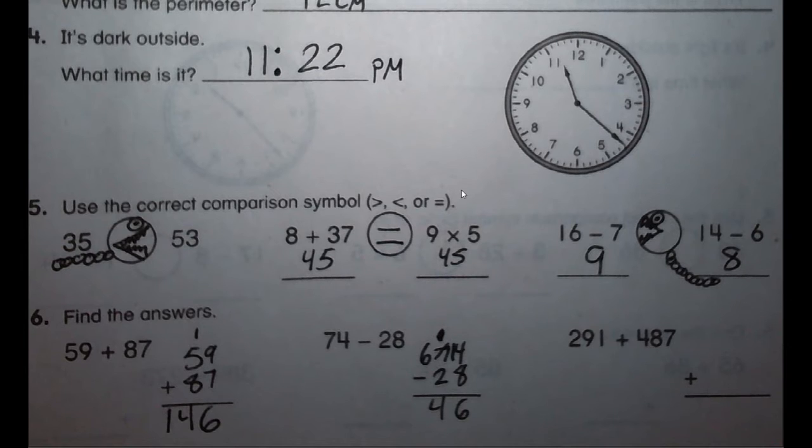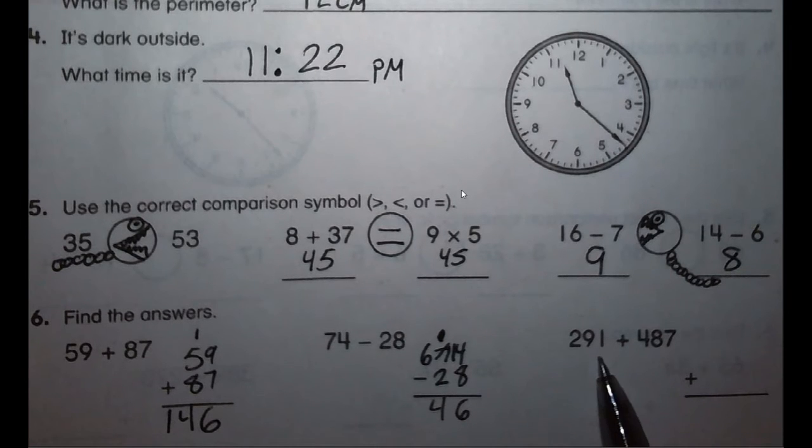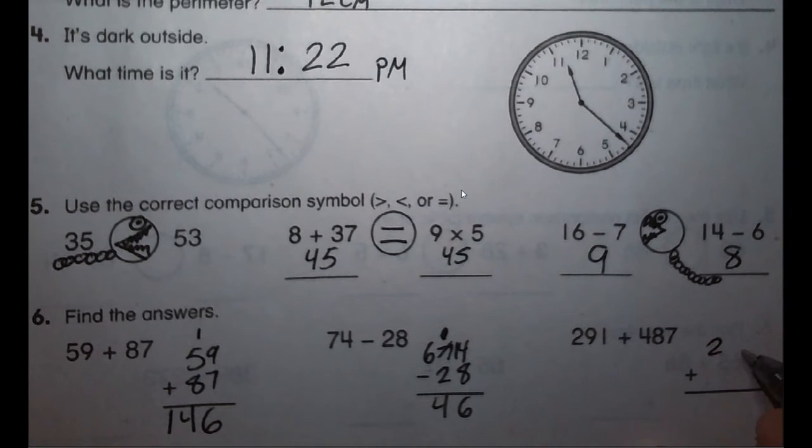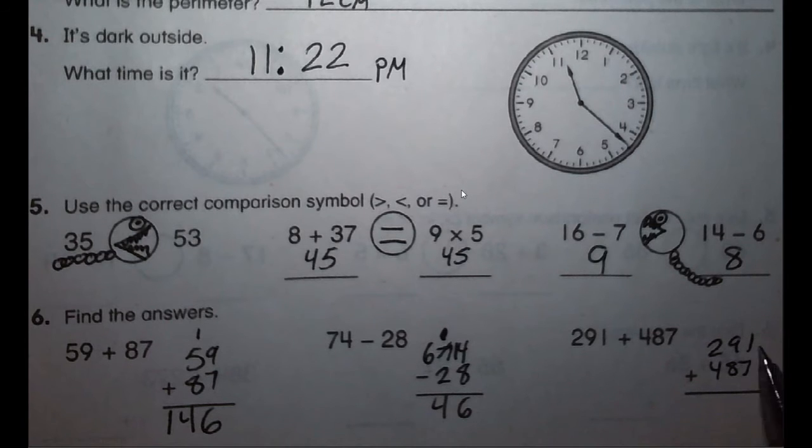291 plus 487. I'm going to go ahead and write that now. 291 plus 487. Okay. 1 plus 7 is 8. 9 plus 8 is 17. And then we're going to carry the 10, or regroup that 10.